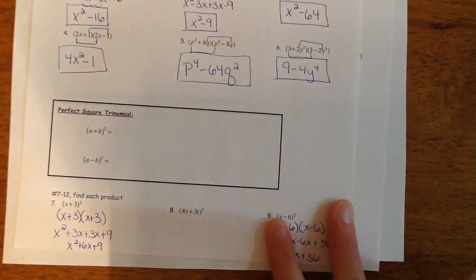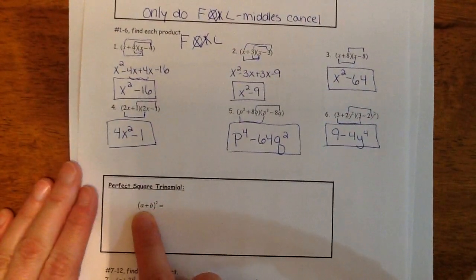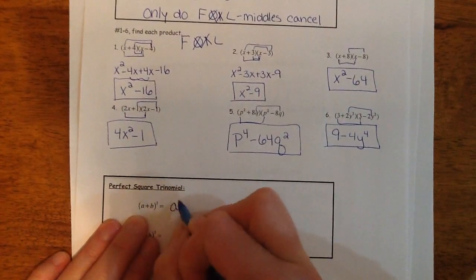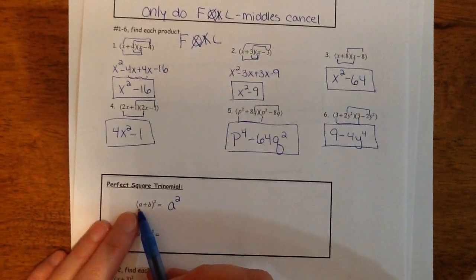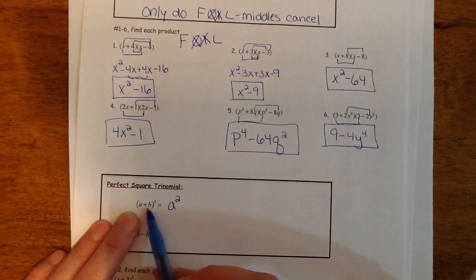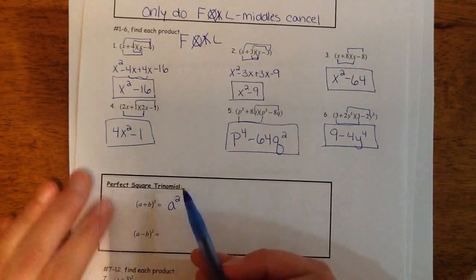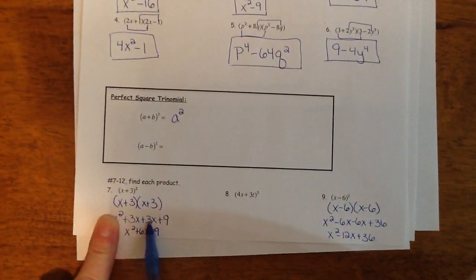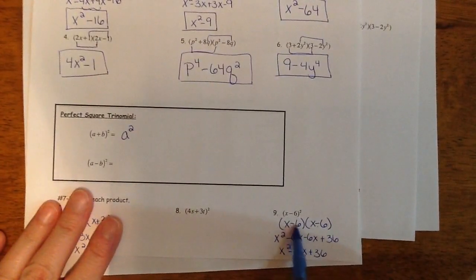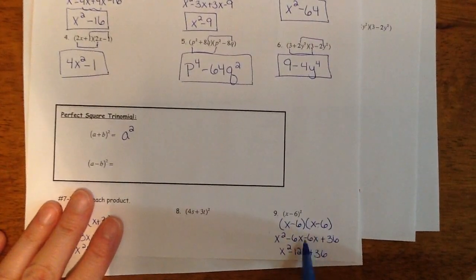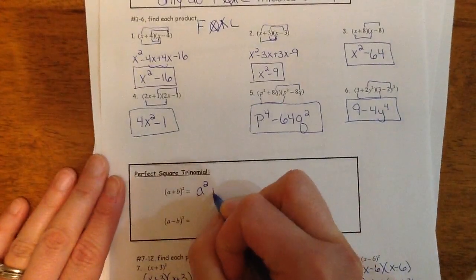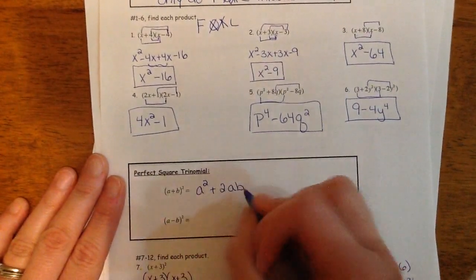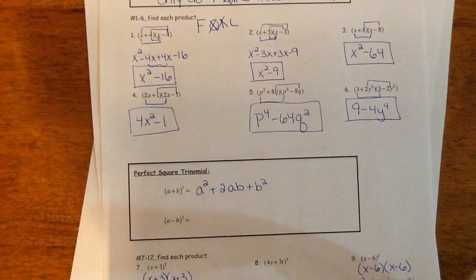When you're doing a perfect square, the first one gets squared. Then you multiply them together and you double it. See how they're multiplied together, 3 times x, but there's 2 of them. So you're going to multiply them together and double it. And then you square the last.